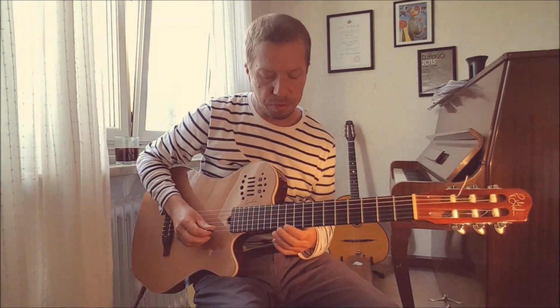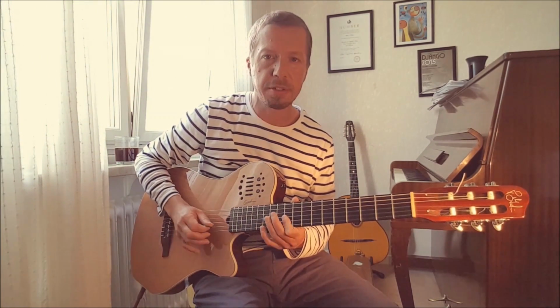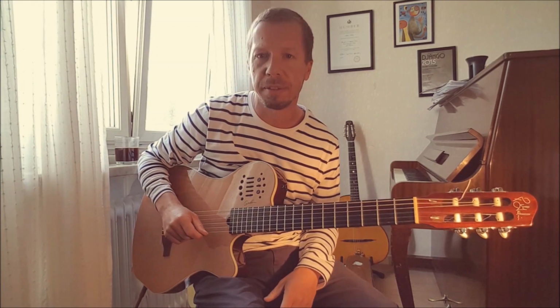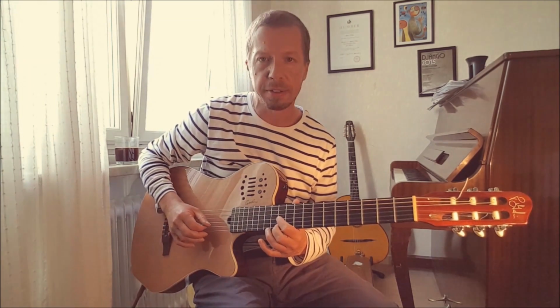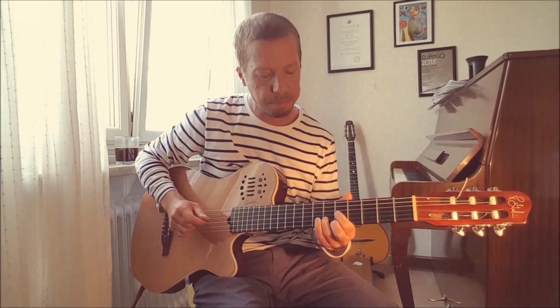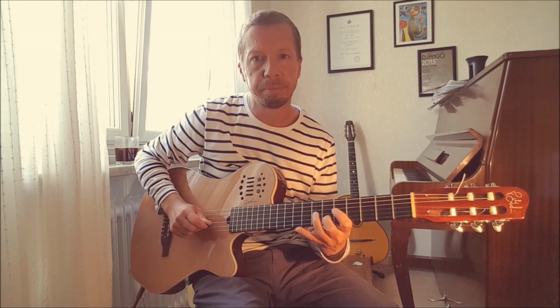These kind of triadic things, you run into fingering problems. I find myself in finger problem territory, but there's always a way to solve that.